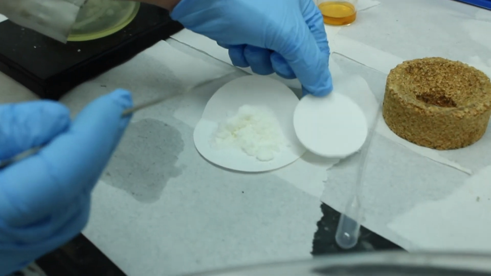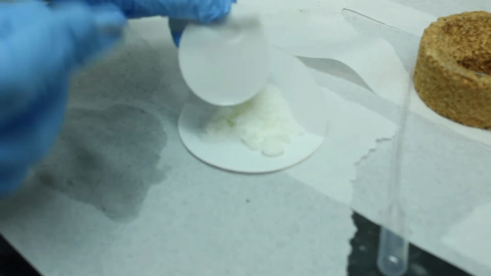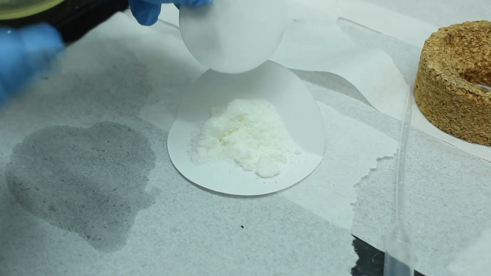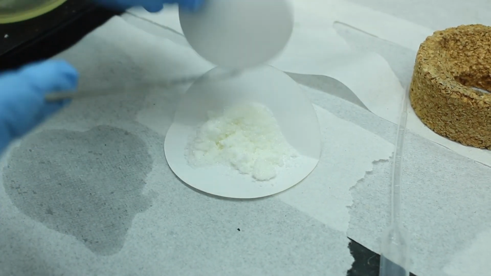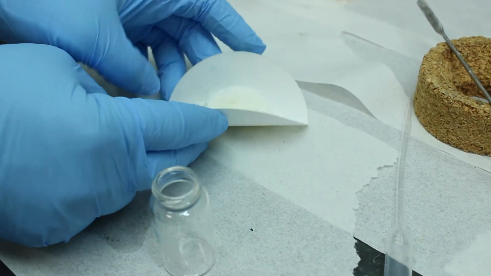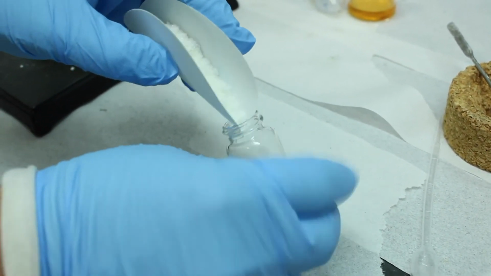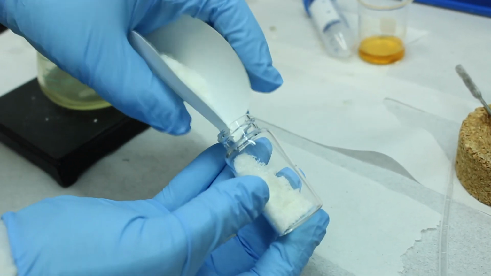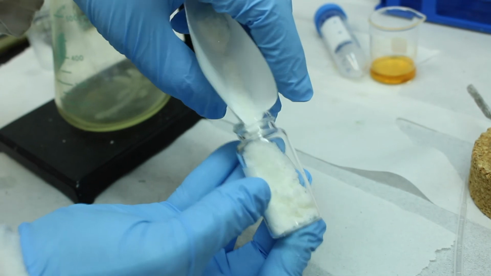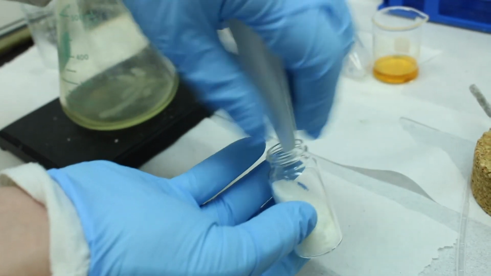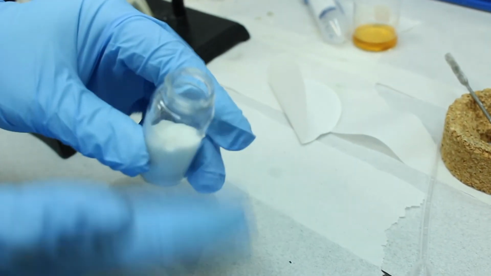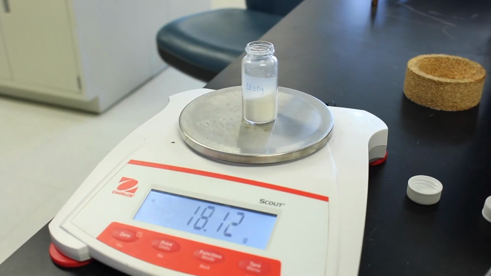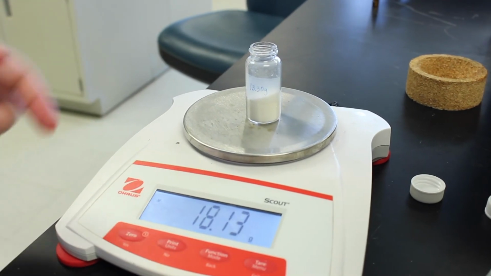Okay, looks good. Here's our filter paper. Try to scrape off anything there. There's not much here though. Okay, there we go. Okay, so we have our solid here.